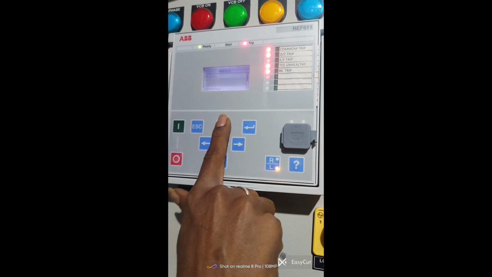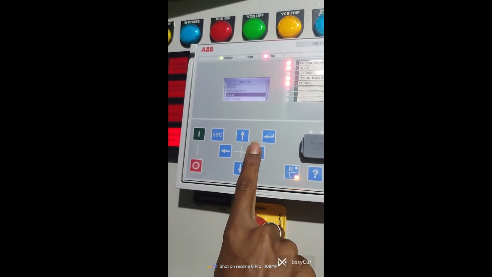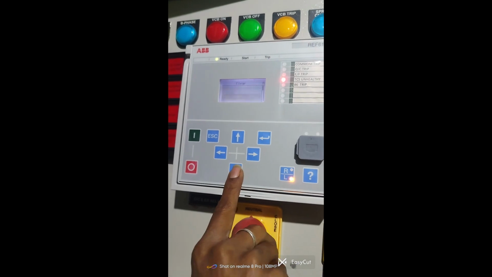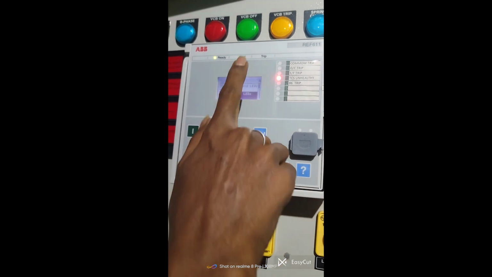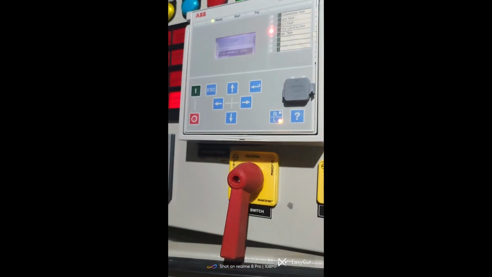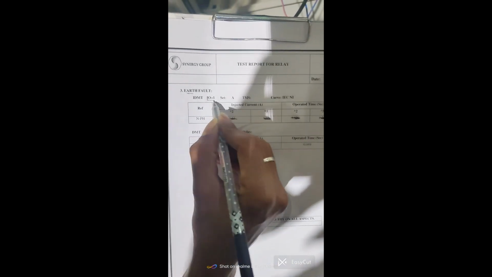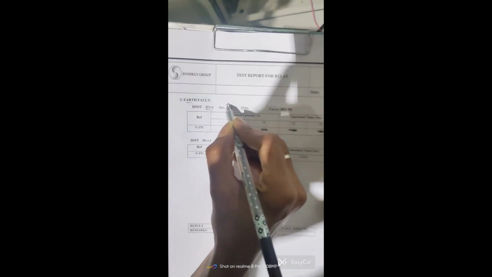We can clear the record. We can clear the fault. The fault was cleared in the LED. Now we can start the earth fault first stage, I0 greater than. The set current is 0.150 into IN and the TMS is 0.10 second. The curve is IEC normal inverse. So we can inject in the neutral side.